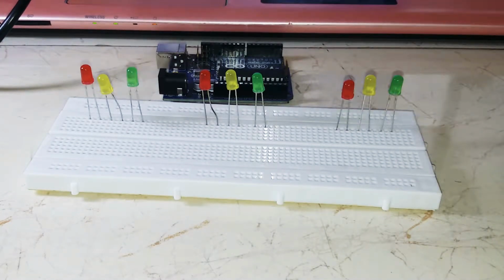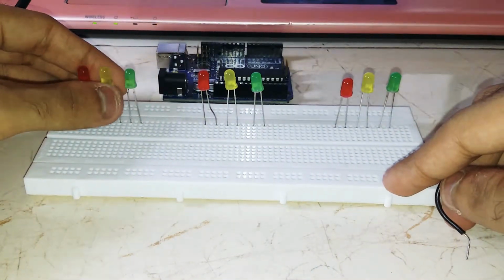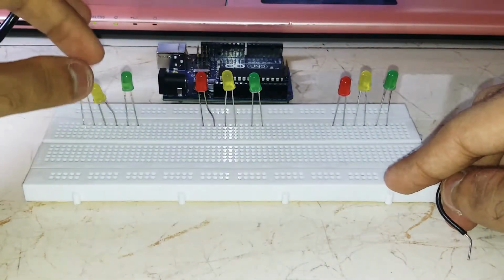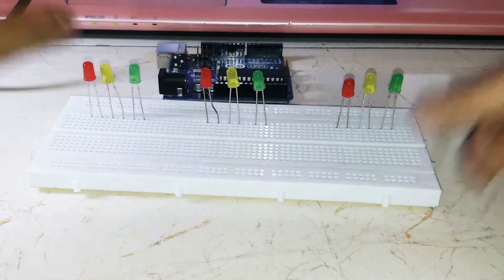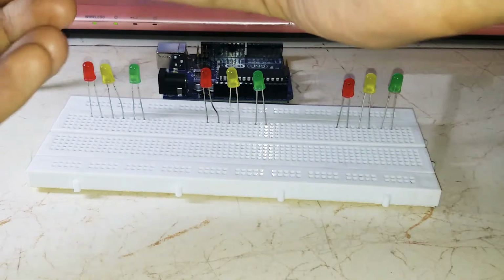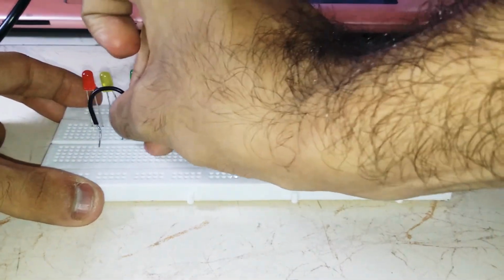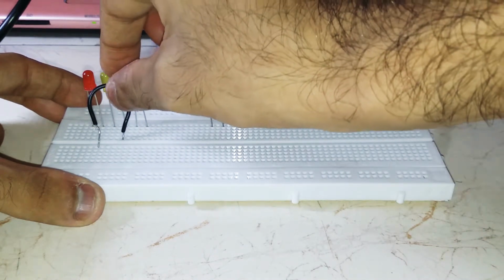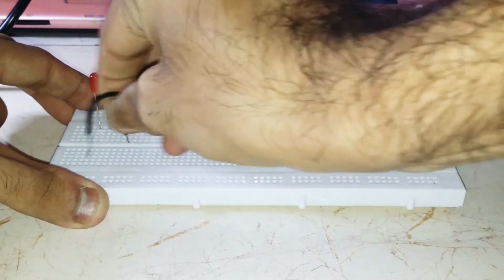So remember, for all these three sets of LEDs, the negative parts of the yellow LEDs and the green LEDs have to be connected together with a resistor of 220 ohms to the ground. So let's do it. We take a wire and put it in this negative terminal. I'm sorry, I put it in the wrong hole.